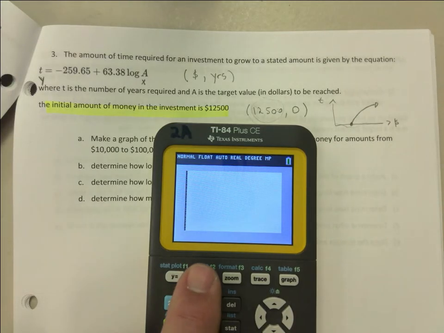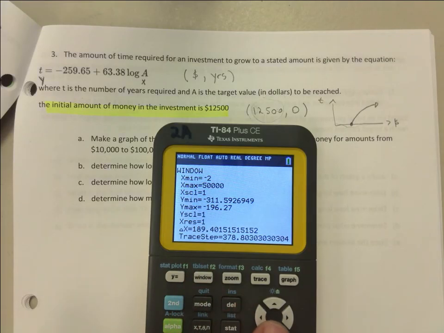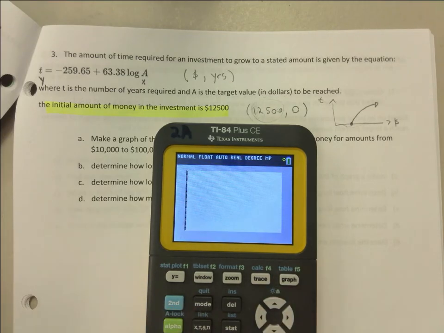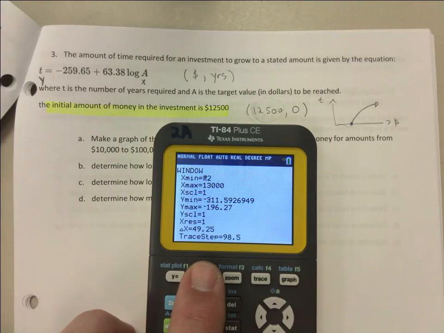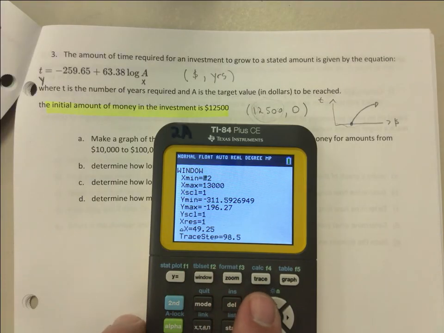What happened there? Let me try 13,000. Let's see if that works for me. Still don't see anything. What could this be? And I see the problem right here.